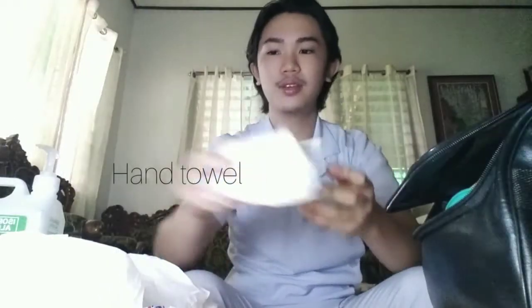So we're going to take out the materials, which are the disposable apron, the soap in a dish, and the hand towel. After that, make sure that you close the bag. Then I'm going to do hand washing and wipe dry with a towel. Since we cannot do hand washing right now, what we're going to do is perform hand hygiene.